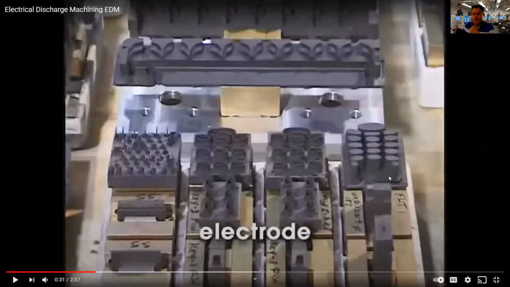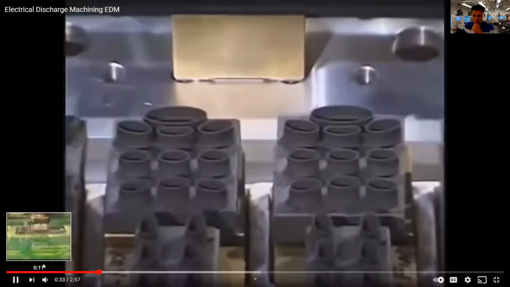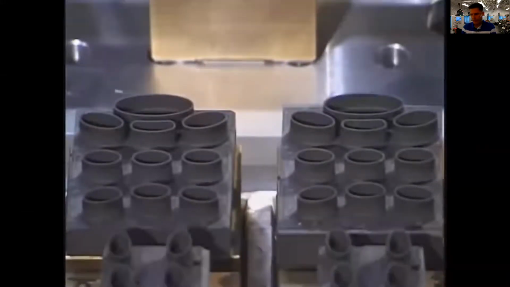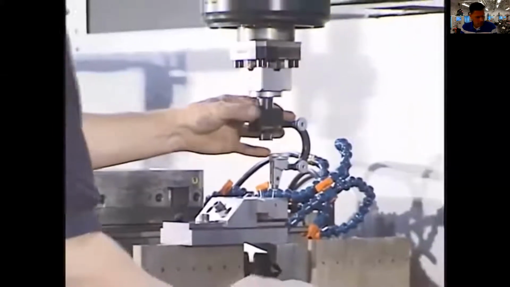So you'll see these are all the electrodes they machined, and then they'll burn that into the workpiece. Electrodes are made from conductive materials such as graphite or copper. The electrode is placed into the machine. A positive or negative electrical charge is applied to the electrode, and the opposite charge applied to the workpiece.